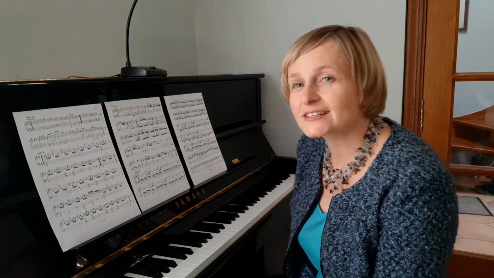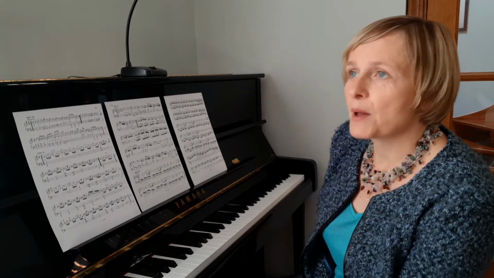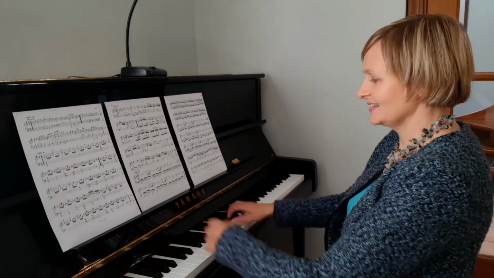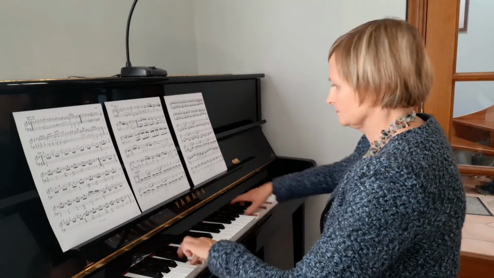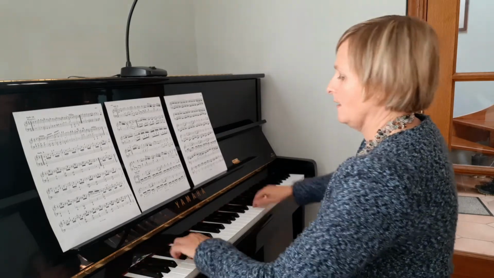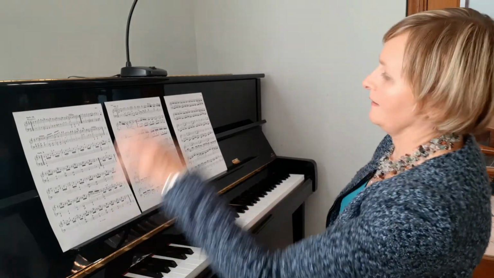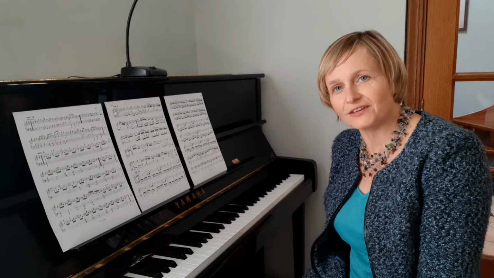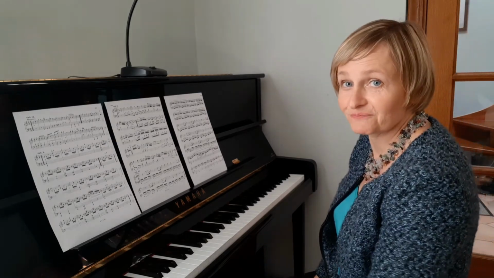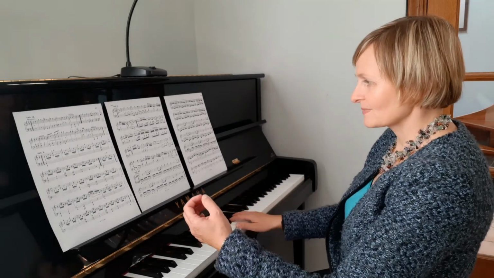And after this calm and peaceful, slow variation, we have a big final. Listen. Etc. So what did the composer do in this variation, except of putting it in the very, very loud volume?